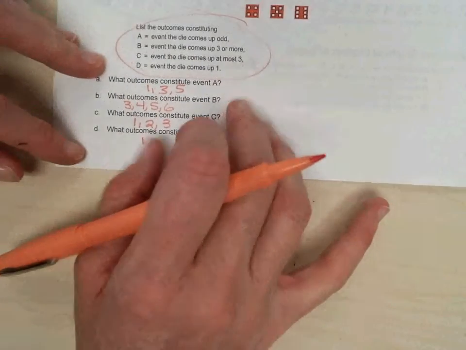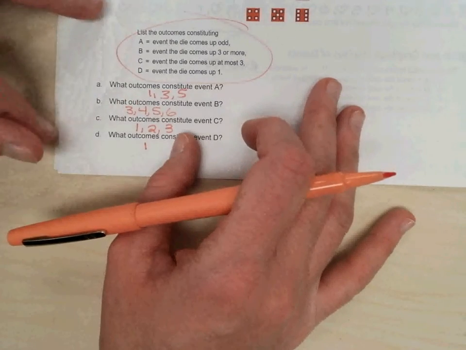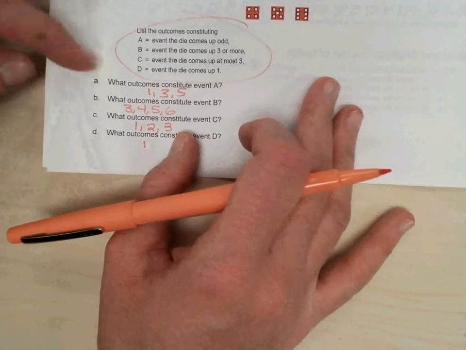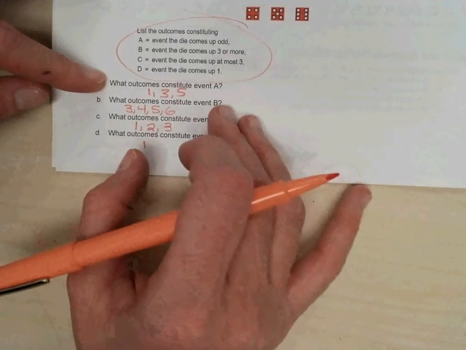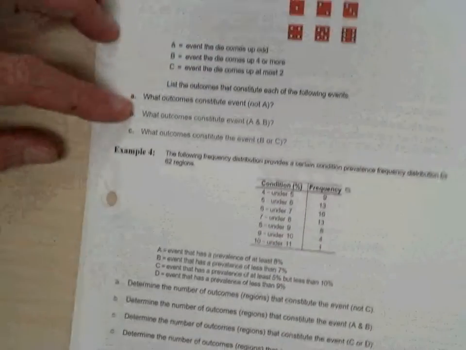I thought that meant like how many dice, because I was just going to say 4, like how many there are for B. Yep, we're listing all the possible outcomes. A little different than that. We'll get to that though.